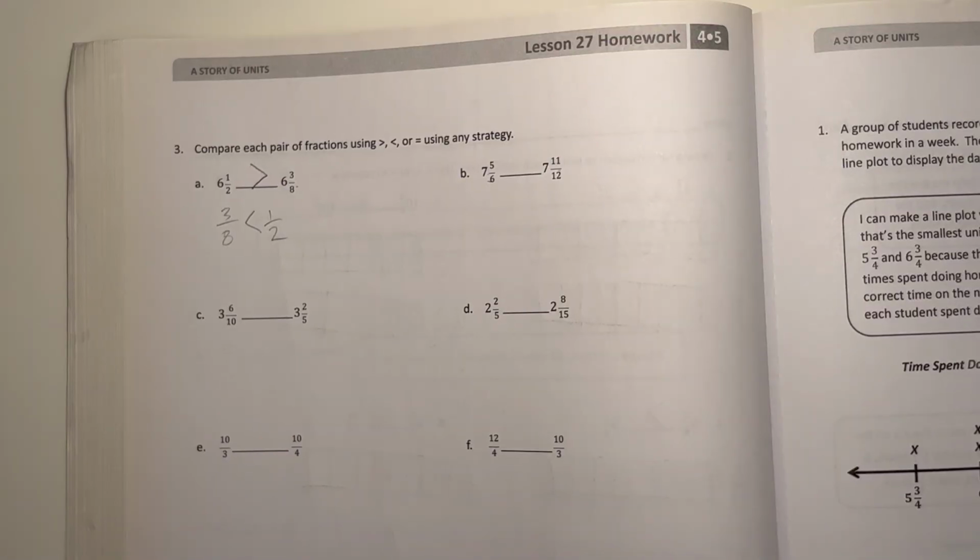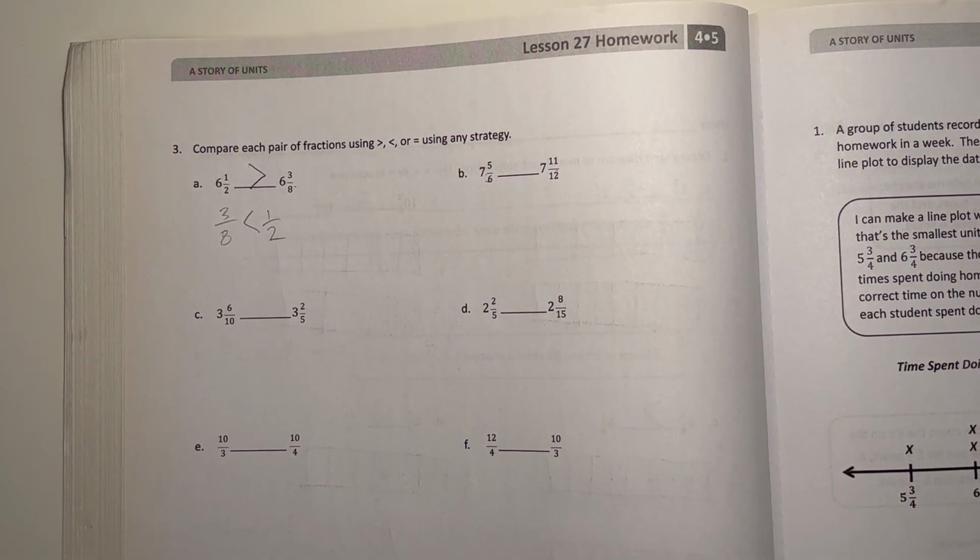Now B, 7 5/6 versus 7 11/12. What we can do, since we can't use halves to compare here, they're both greater than half, is look at the denominator. We have 6, and we have, what happened to the camera? Okay, sorry about that.